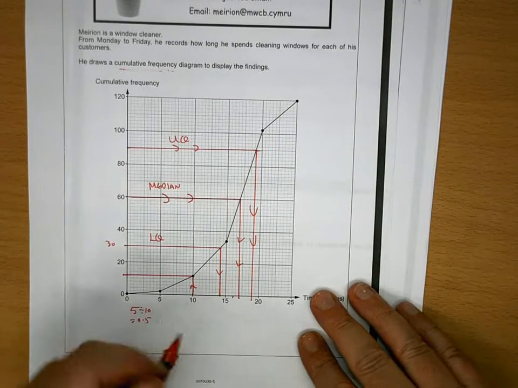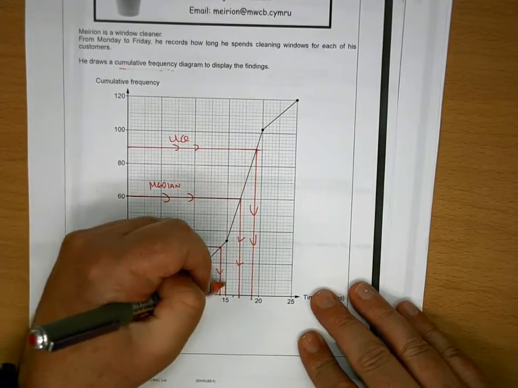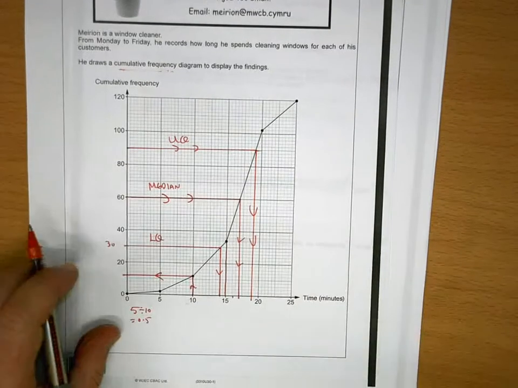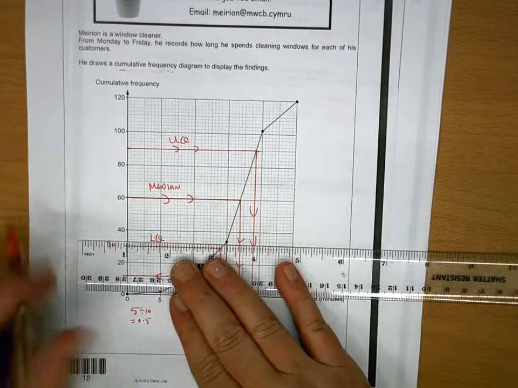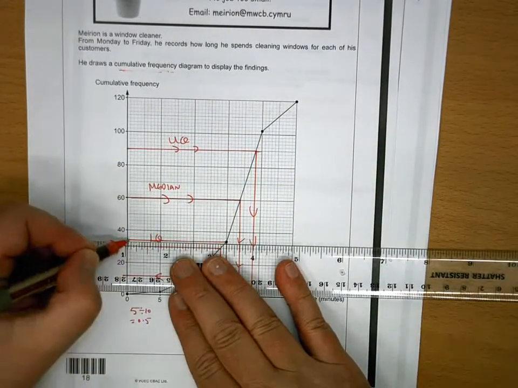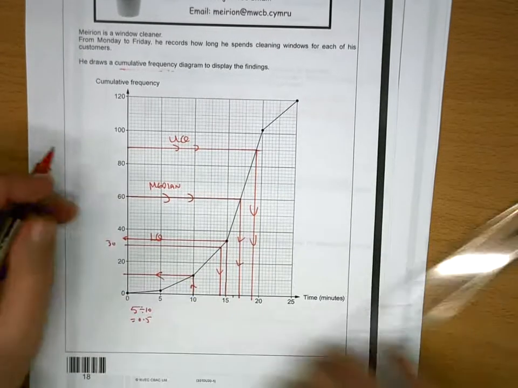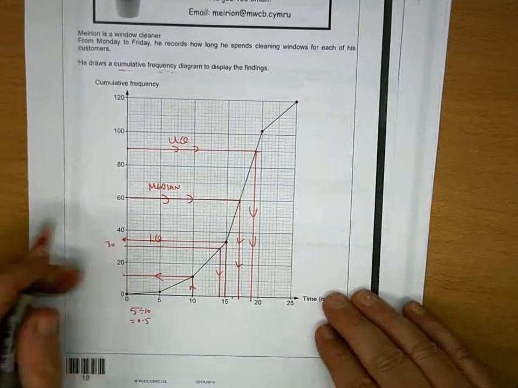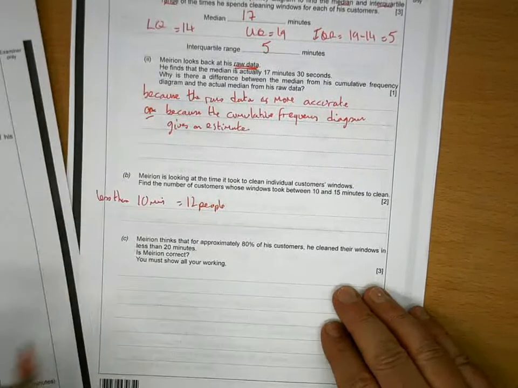Then for 15 minutes, we go back here, and we go up to 15, and it's plotted on that point. And that's going to be 34 minutes. Sorry, 34 people.